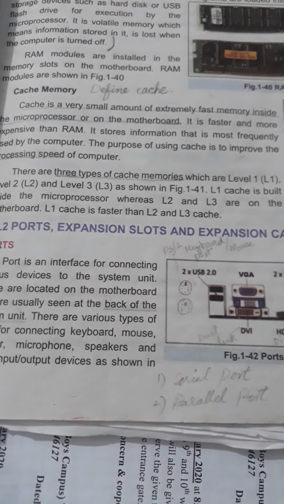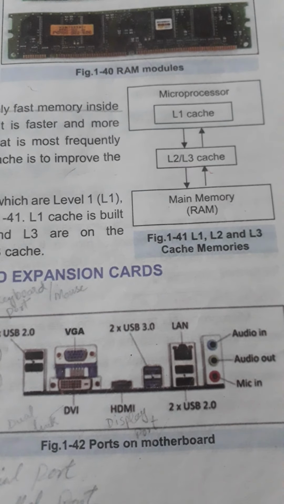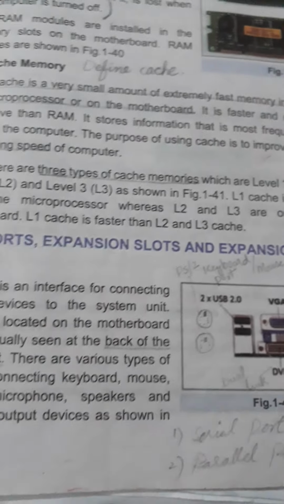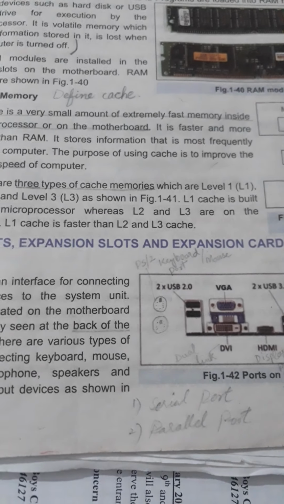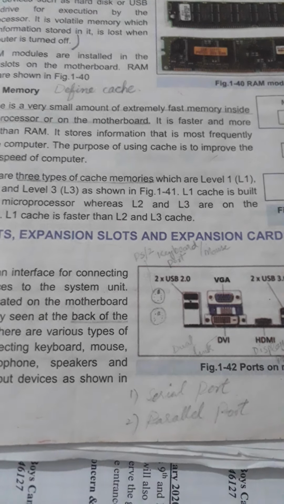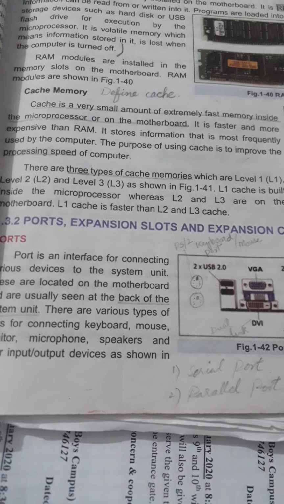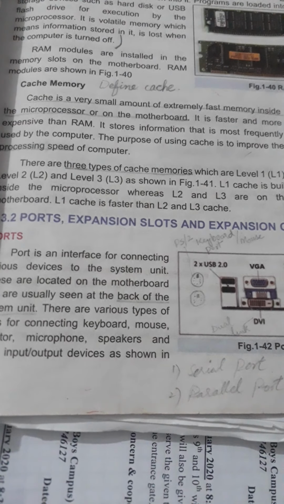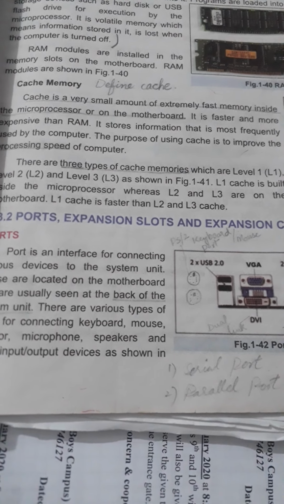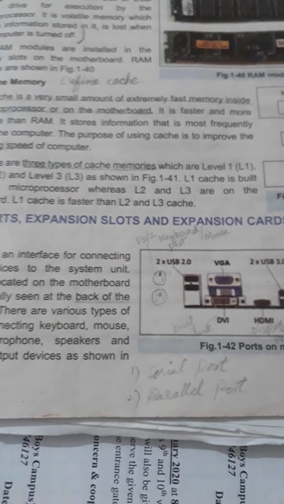Then you have to write about two paragraphs, and there is a block diagram of this cache memory. Cache is a very small amount of extremely fast memory that is inside the microprocessor or on the motherboard. It is faster and more expensive than RAM. It stores information that is most frequently used by the computer. The purpose of using cache is to improve the processing speed of the computer.